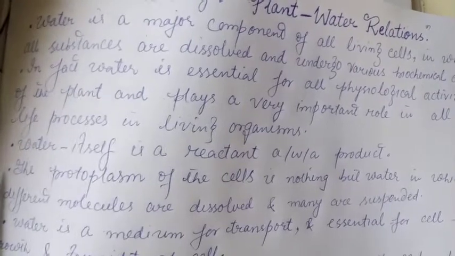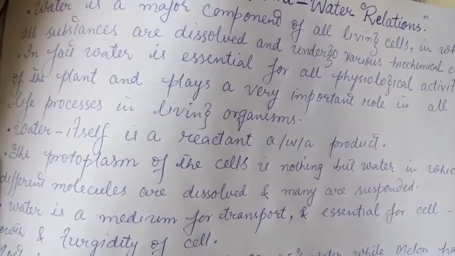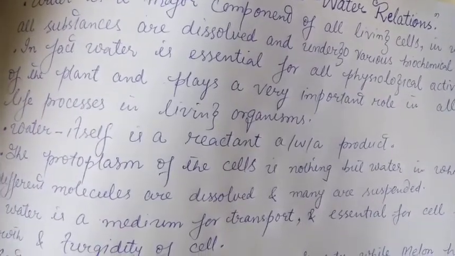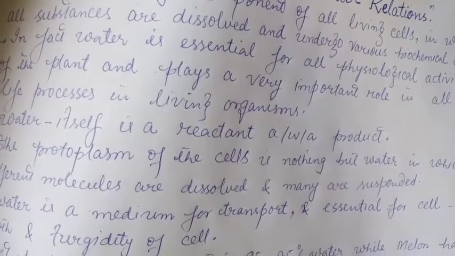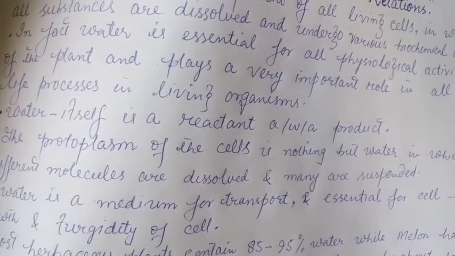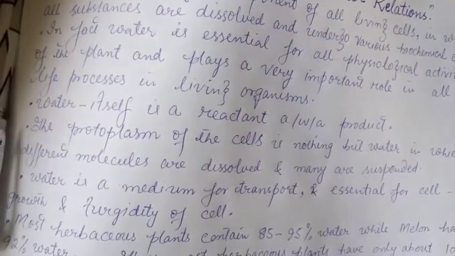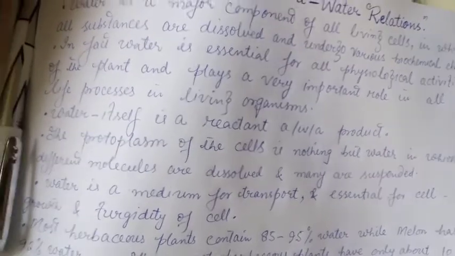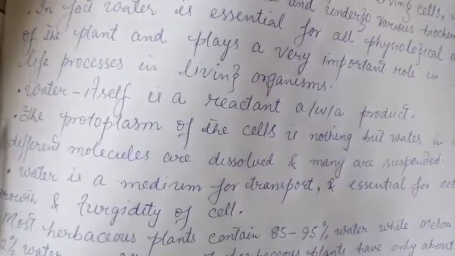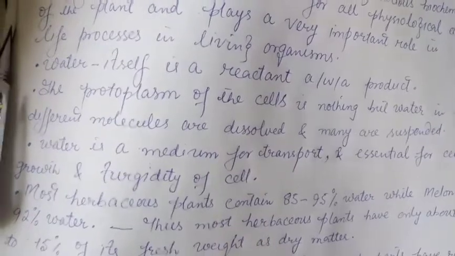Now, water is a medium for transport, and many of the mineral salts absorbed by the roots are carried over to tall trees, and to all the photosynthetic cells, by the water. Water is also essential for cell growth and for the cells to remain turgid.